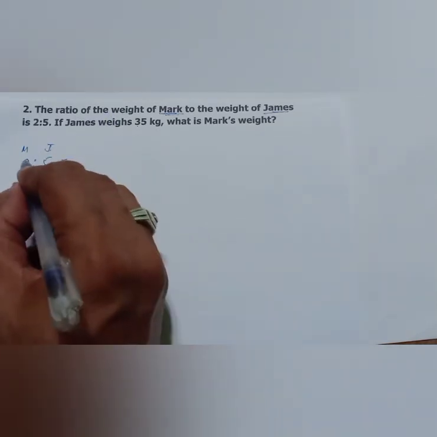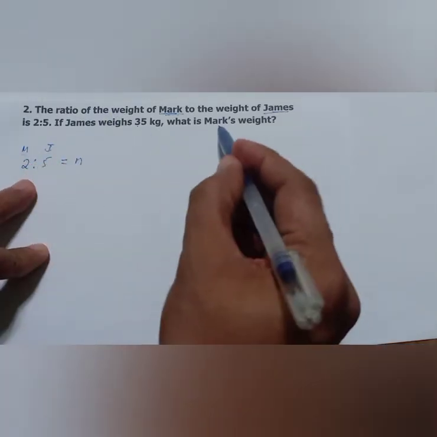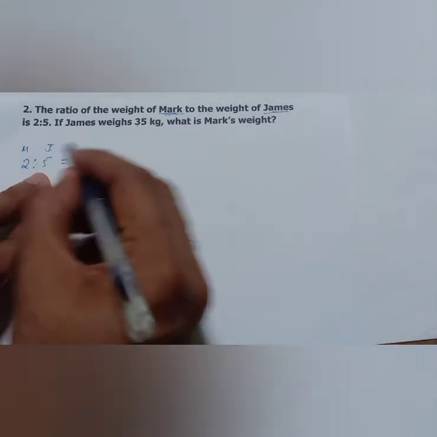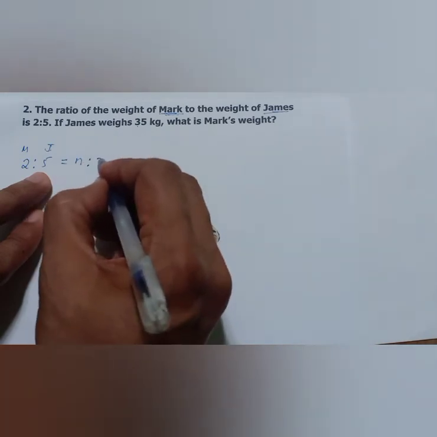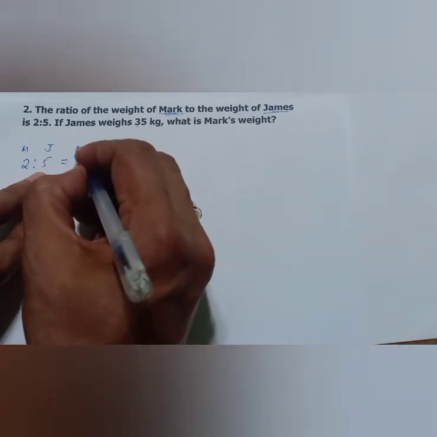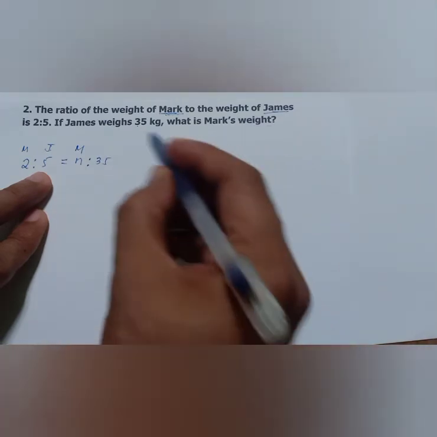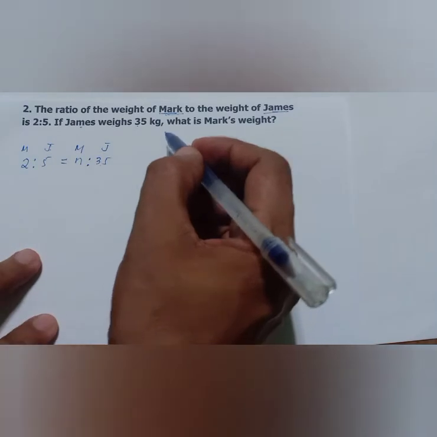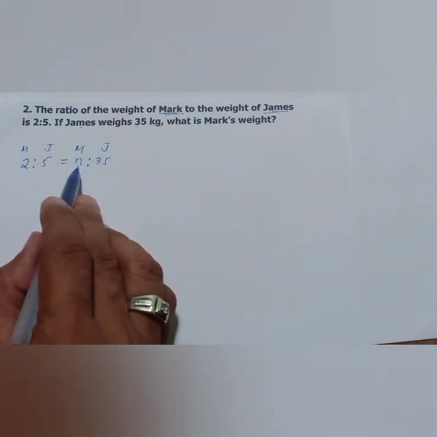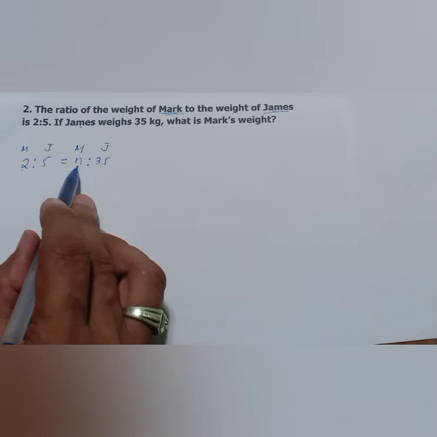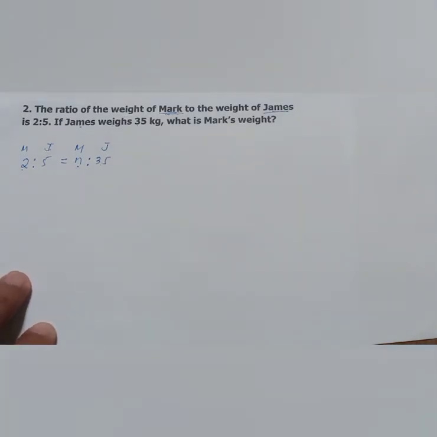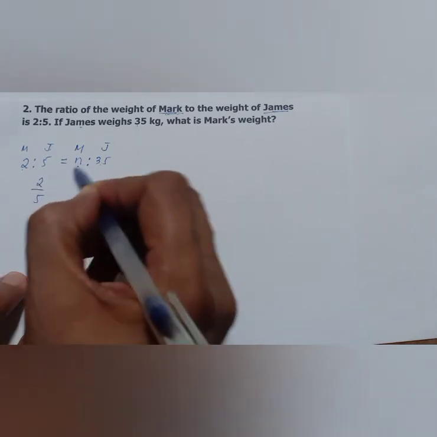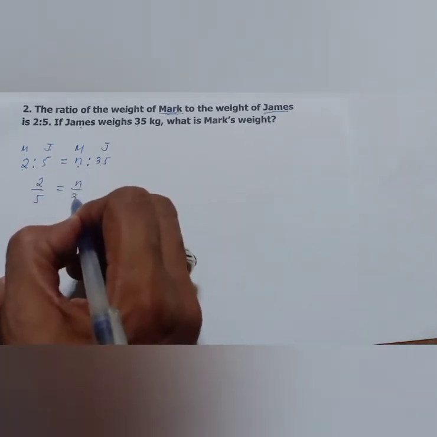So let's use N for the weight of Mark, which is missing, is 2. James here, 35. Again, this is Mark's weight, which is missing. Then this is the weight of James, which is 35. So, how to get now the value of N? This is the first, second, the third term is missing. Again, we can use cross multiplication. Let's change first this to fraction. 2:5 equals N is to 35.